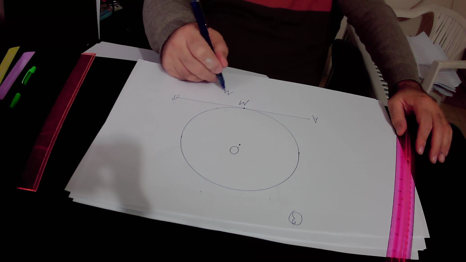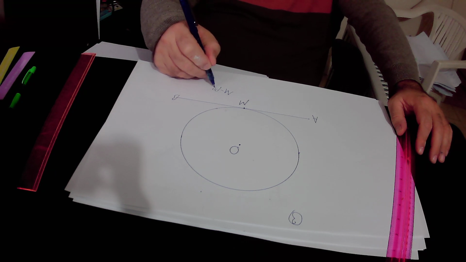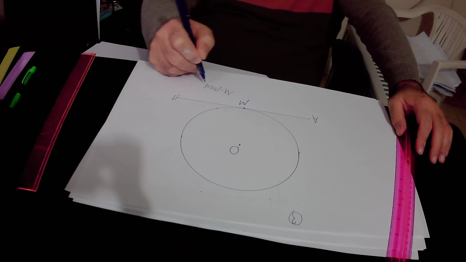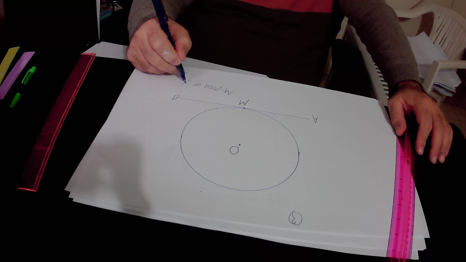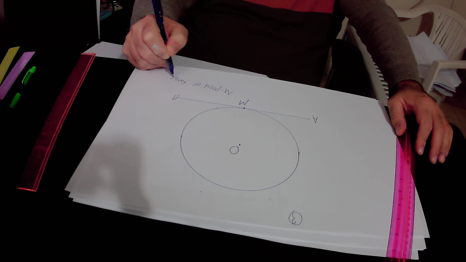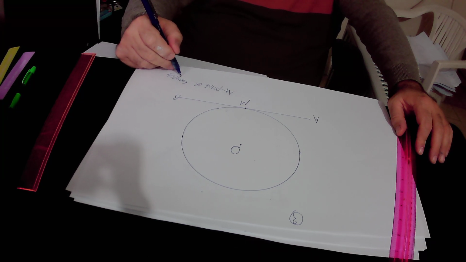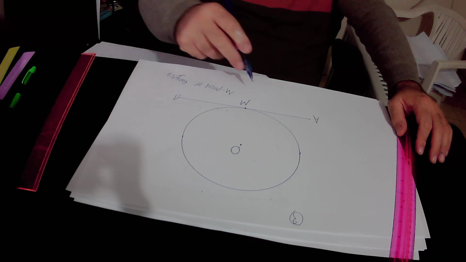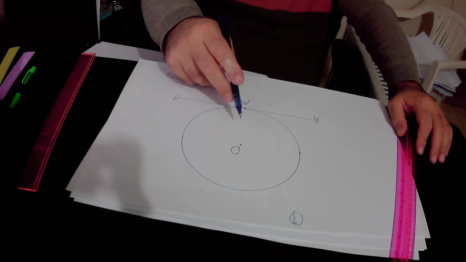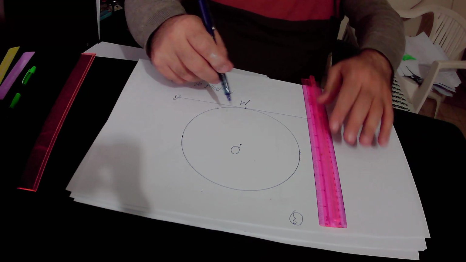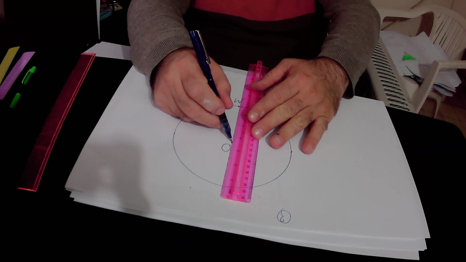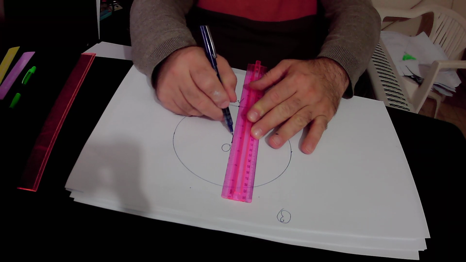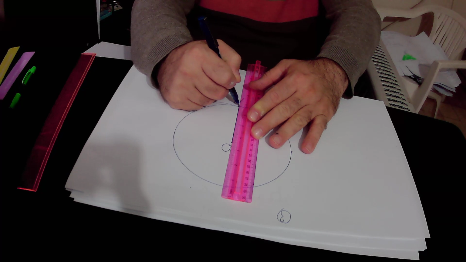So point M is the point of tangency of tangent AB with this circle. We will join together points O and M by a straight line. OM is the radius of this circle. We define it as R.